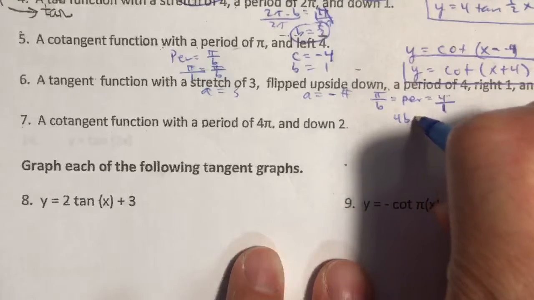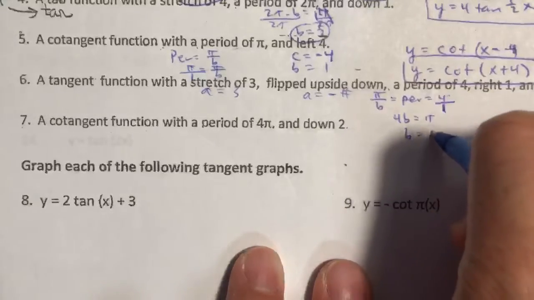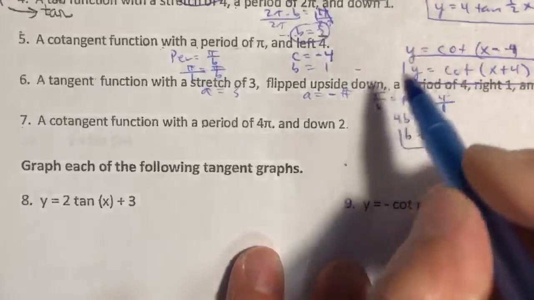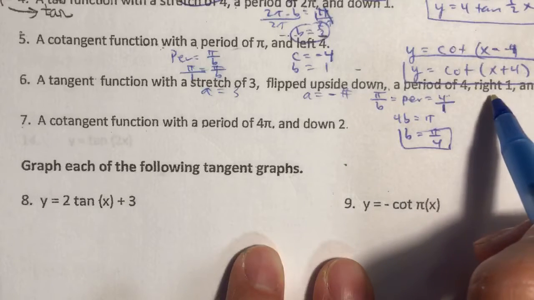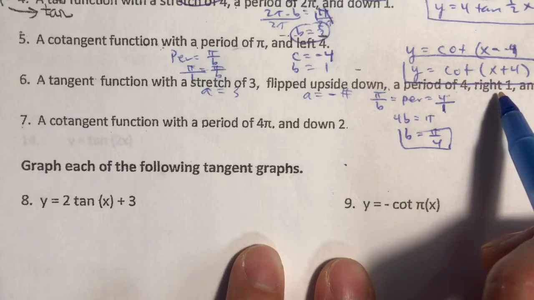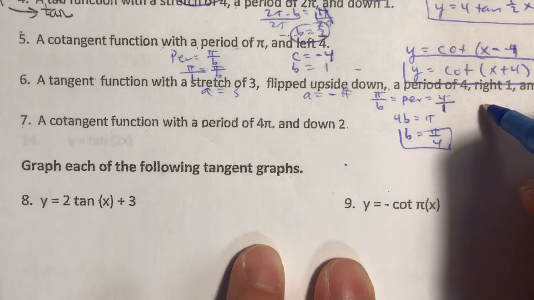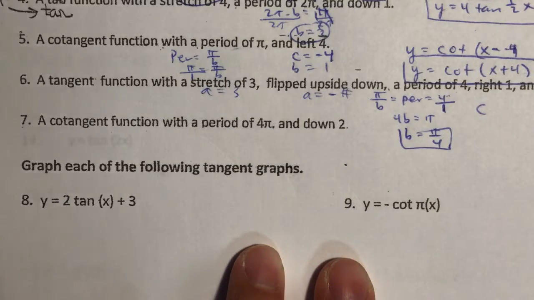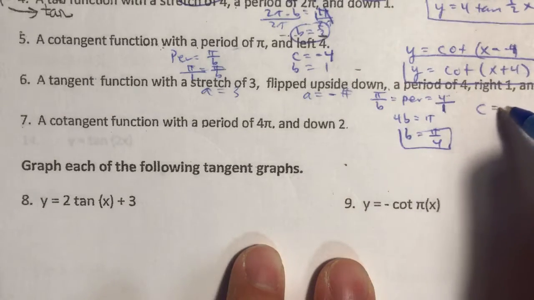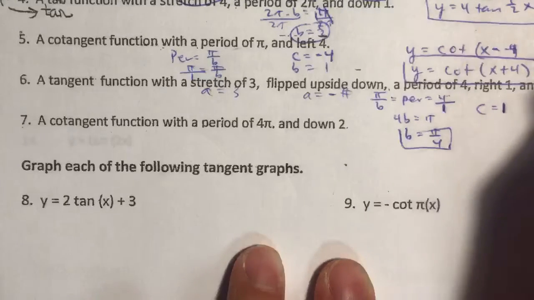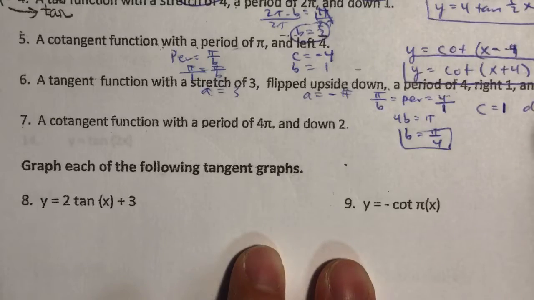So I have 4b equals pi, and then b is equal to pi over 4. You're going to the right 1 unit, so c is going to be equal to 1, and then your d value up 5 is equal to 5. So let's plug that all in.